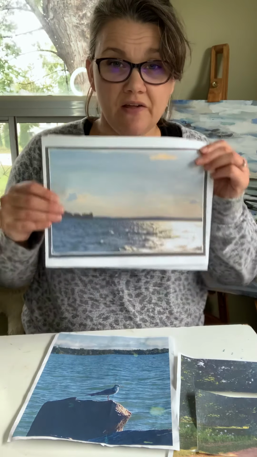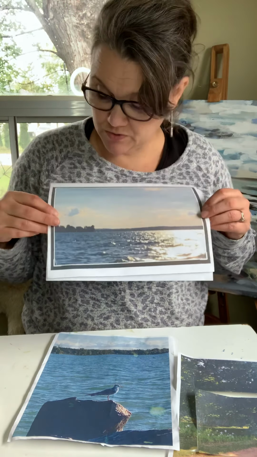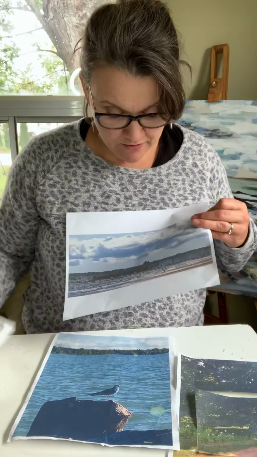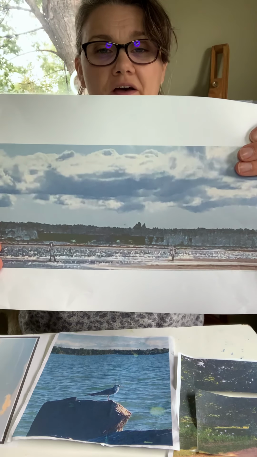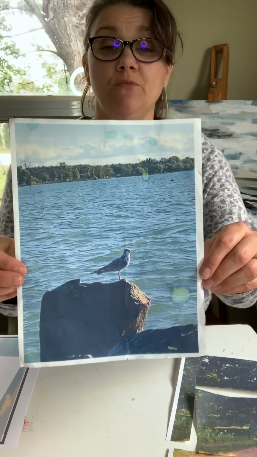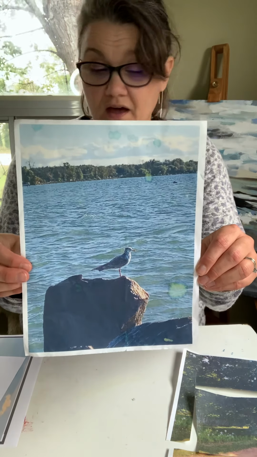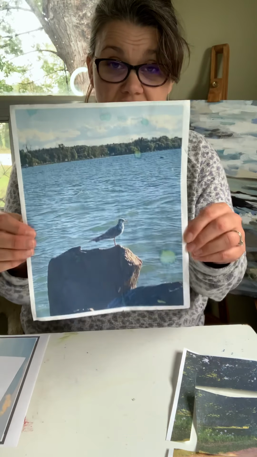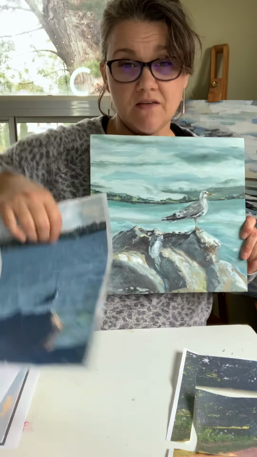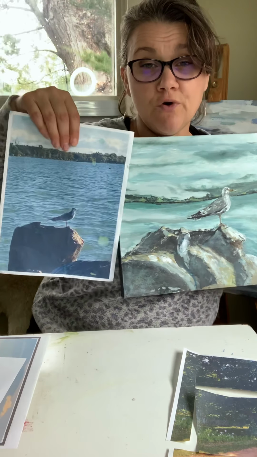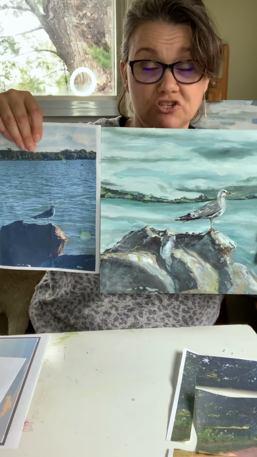Here are some examples of some special places to me. This is a picture I took when I was away on vacation in PEI. Here's another picture of the beach in PEI. Here is a picture of down by the water at the end of our street. I actually did a painting of this, and this was the reference photo I used for this painting here of the gull. And as you can see, the photo is not completely the same as my finished painting.